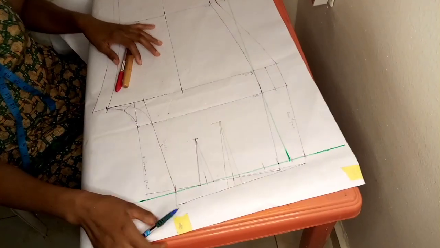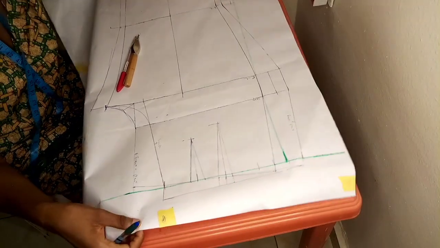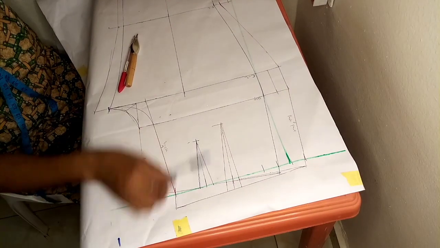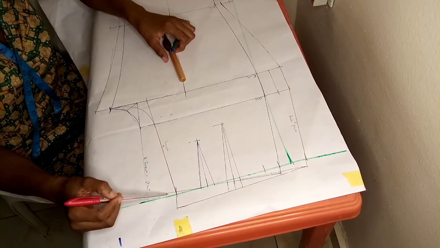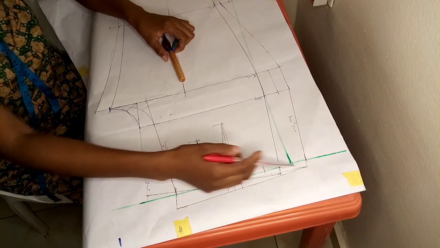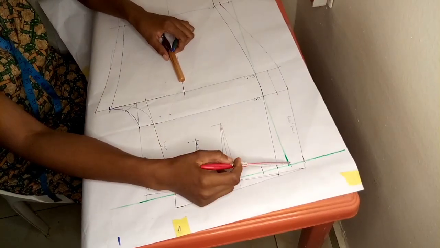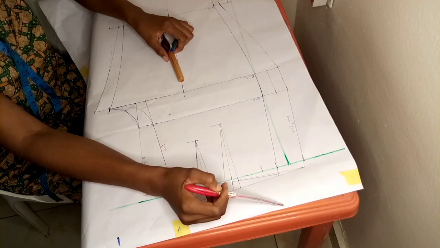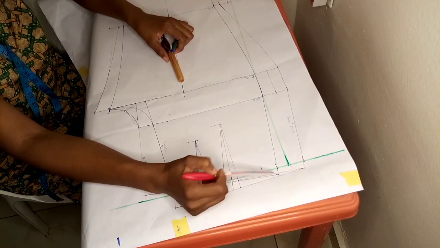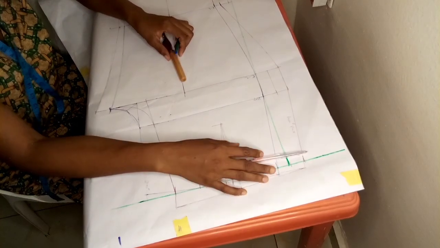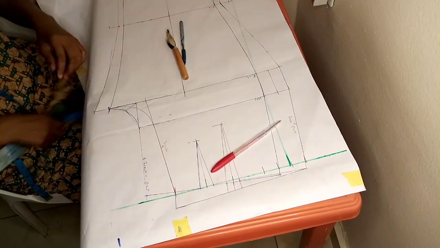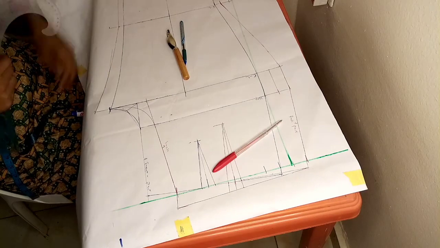So that being said, imagine you want to make a full pant trouser. If you want to make a high waist pant, you don't need this alteration coming down by 0.5 and going up. You just extend this to like 3 inch or 2.5 inch, and that is it. You've gotten your high waist pant trouser.